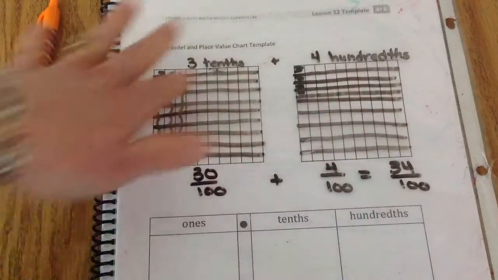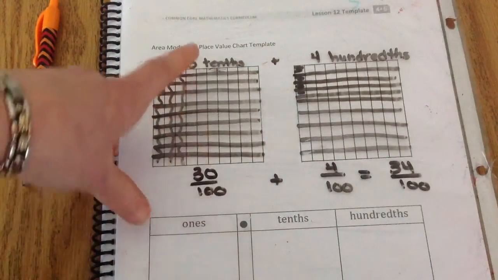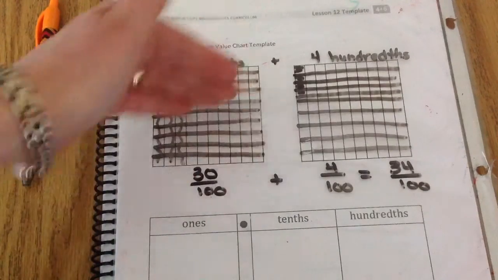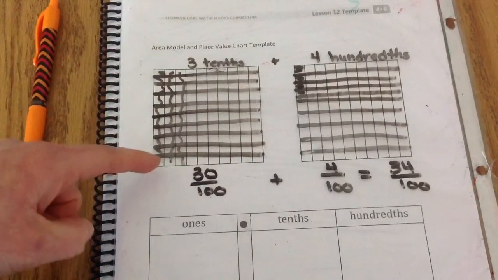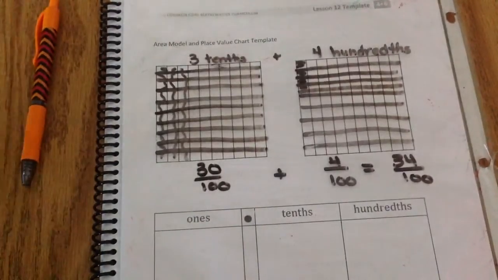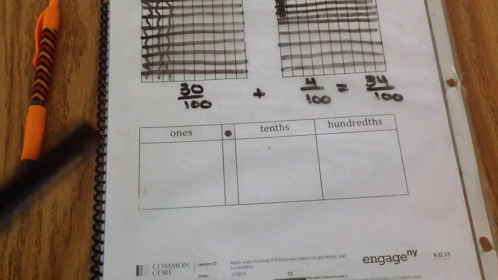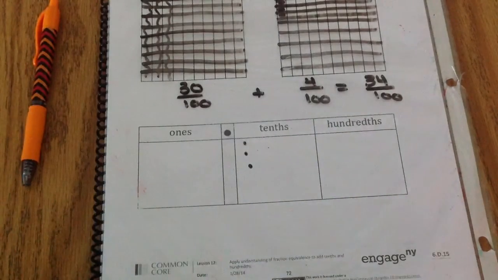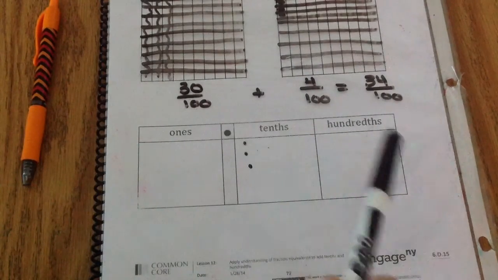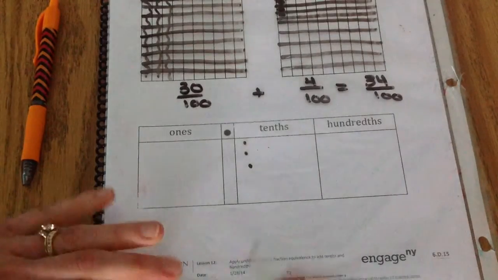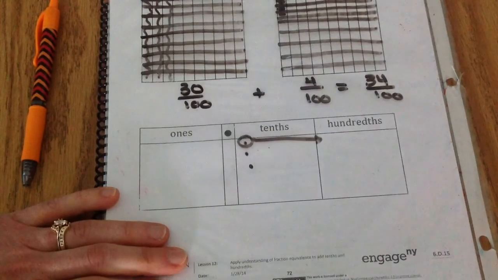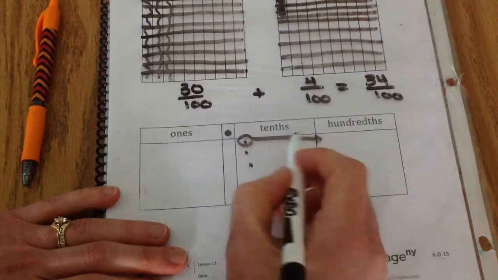So this is how we use our area models. 3/10 became 30/100 because I took my tenths and I cut them into hundredths, which ended up giving me 30 boxes. And you could have also used this place value chart. Let's go ahead and do that. Let's look at our idea of 3/10. In order to turn tenths into hundredths, I need to decompose them. So this tenth becomes how many hundredths? It's just like tens going to ones. How many ones are in a 10? There are 10. There are 10 hundredths in a tenth.